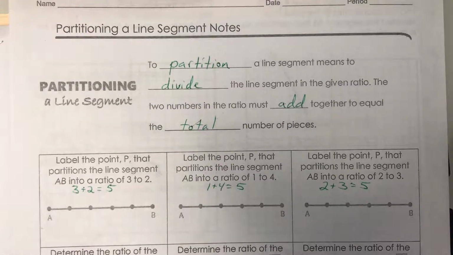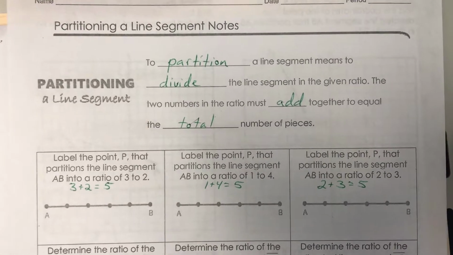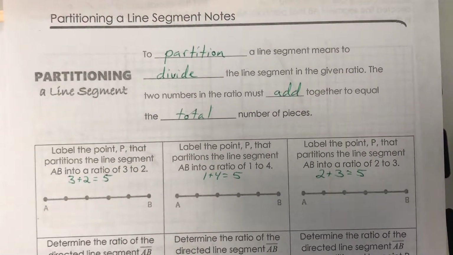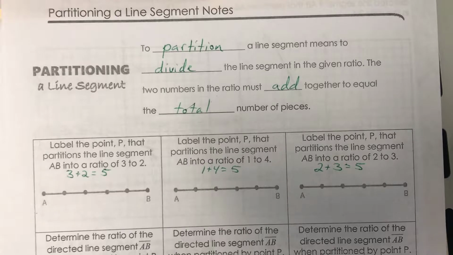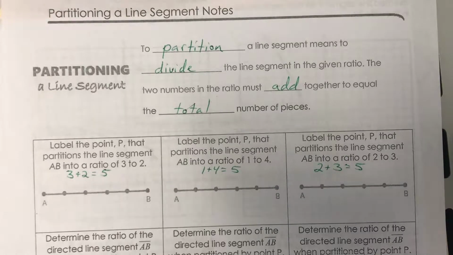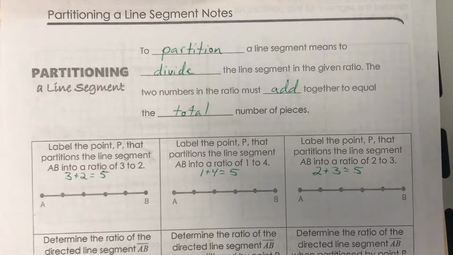This tutorial will cover the fourth concept from Unit 6, which is partitioning a line segment. This first page is the notes that we took today. Partitioning a line segment means to divide the line segment in the given ratio. The two numbers in the ratio must add together to equal the total number of pieces. Second, get that written down.